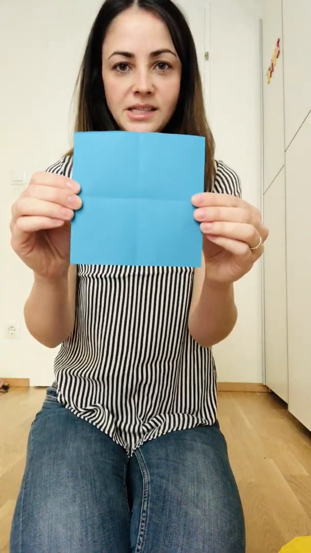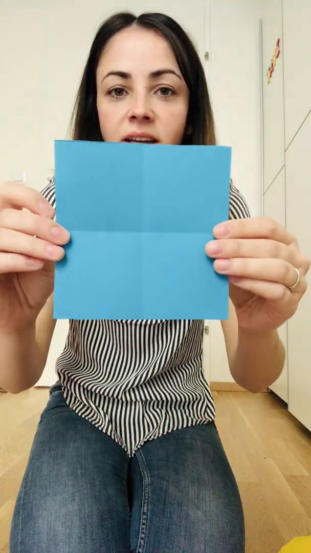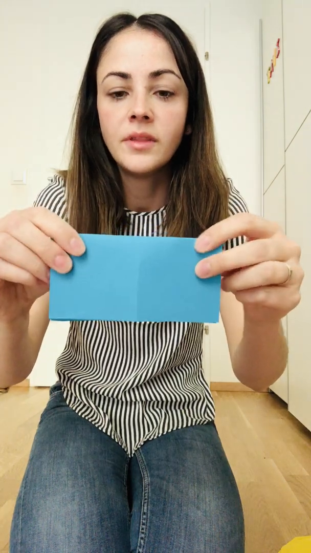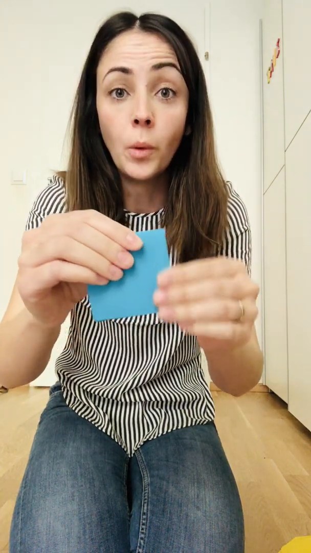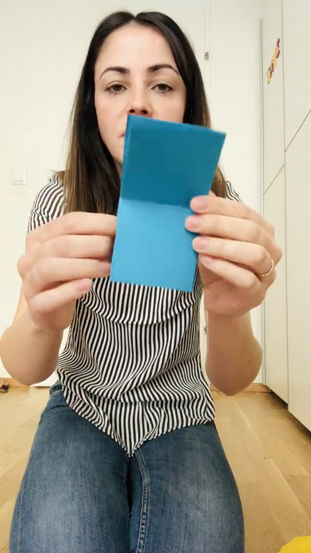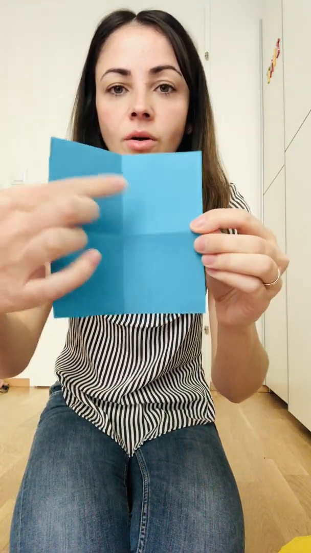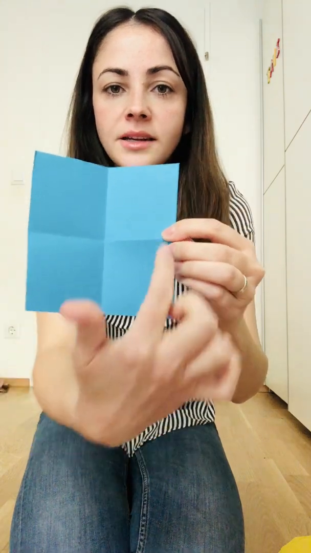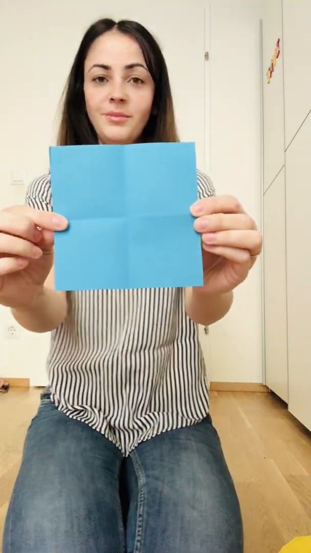I have another shape. That is a square. And this square is symmetric too. Look at it. If I fold it, even in four, I have the same thing on all four sides. That means my square is symmetric.